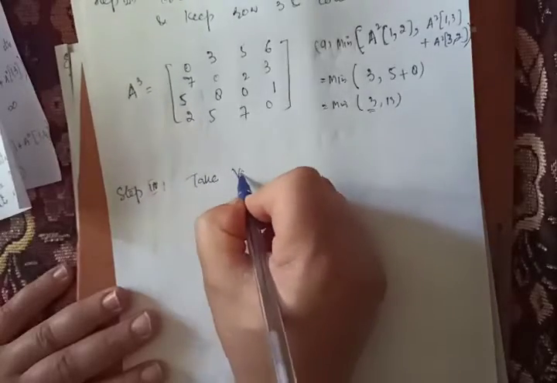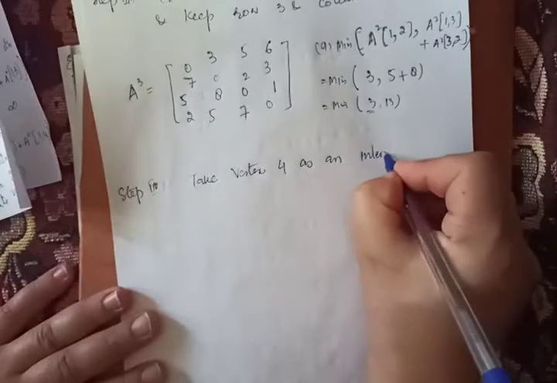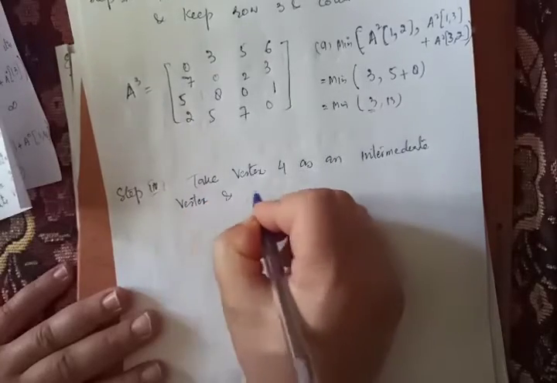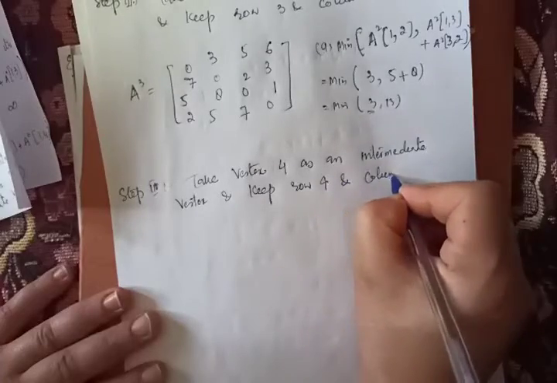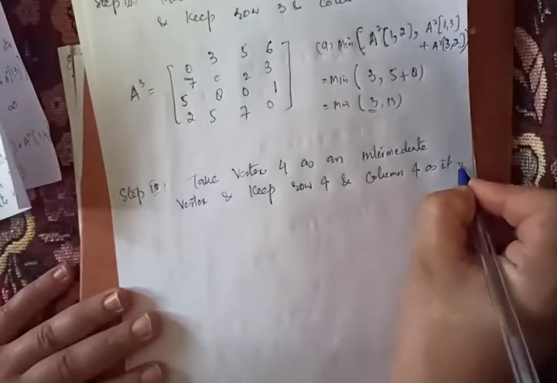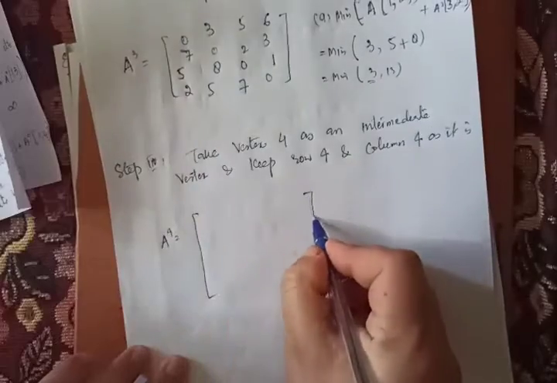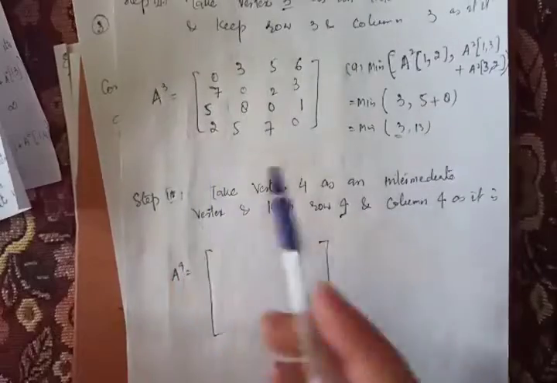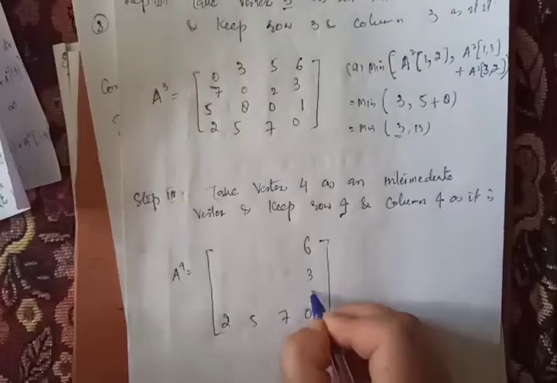Take vertex 4 as an intermediate vertex and keep row 4 and column 4 as it is. ये हमें तब तक करना है जितने हमारे पास वर्टिसेस नहीं होंगी. तो A4 जो हमारी फाइनल मैट्रिक्स बनेगी, क्योंकि हमारे पास 4 ही वर्टिसेस हैं, तो 4th रो जो करंट वाला है 4th रो इज 2, 5, 7, 0 को ऐसे ही रखो और 4th कॉलम को, दैट मीन्स 6, 3 and 1.